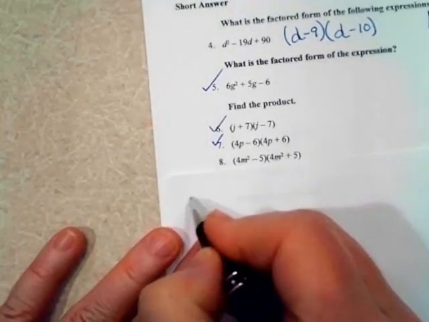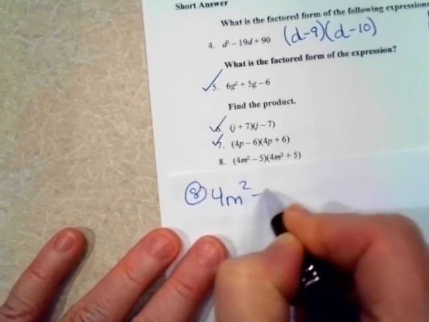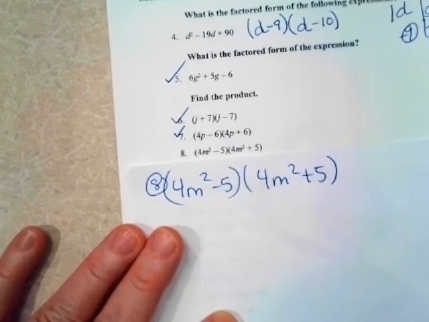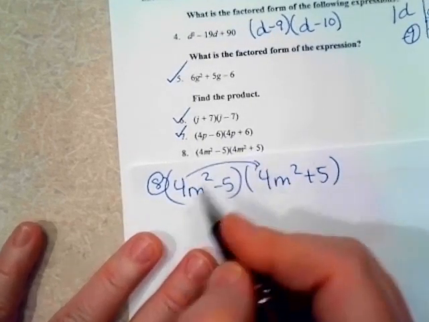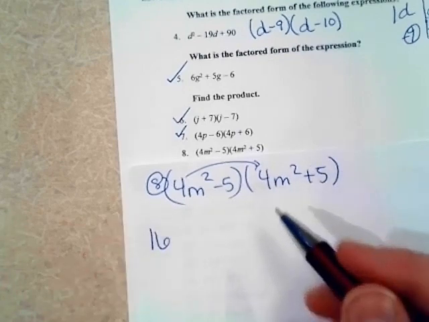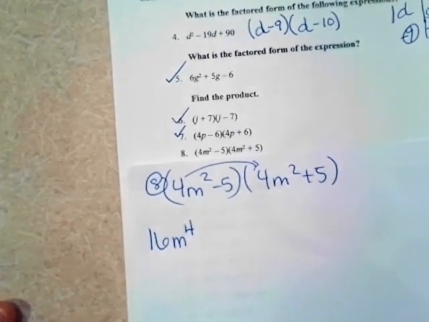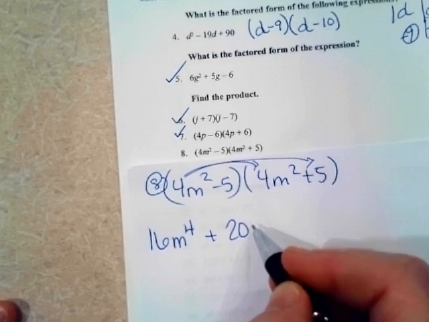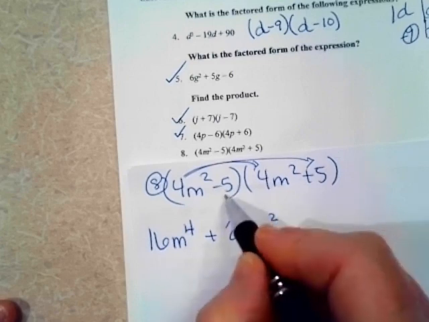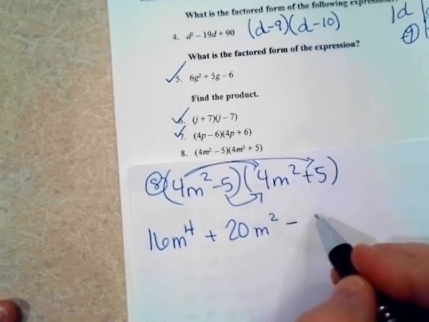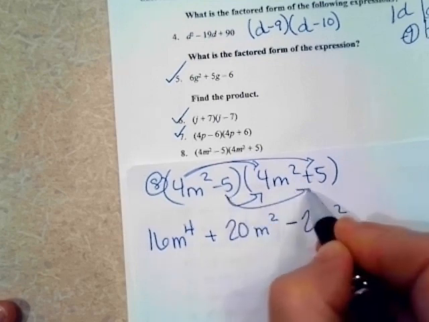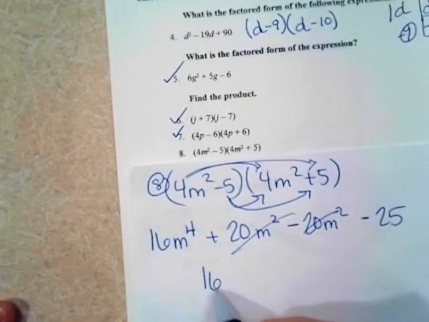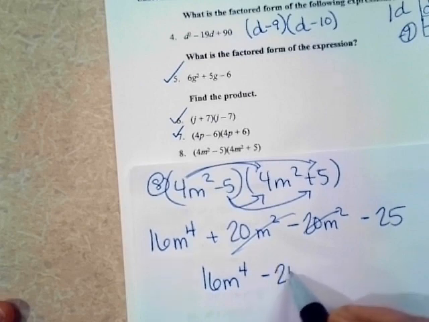Number 8. Number 8 says 4m squared minus 5 times 4m squared plus 5. It's also going to work out this way. Let's see what happens here. We're going to multiply together. 4 times 4 is going to be 16. M squared times m squared is going to give me m to the 4th. Then 4 times 5 is going to give me 20 m squared. Then negative 5 times 4 is negative 20 m squared minus 25. And the 2 in the middle, again, will cancel. It's going to give me 16 m to the 4th minus 25.